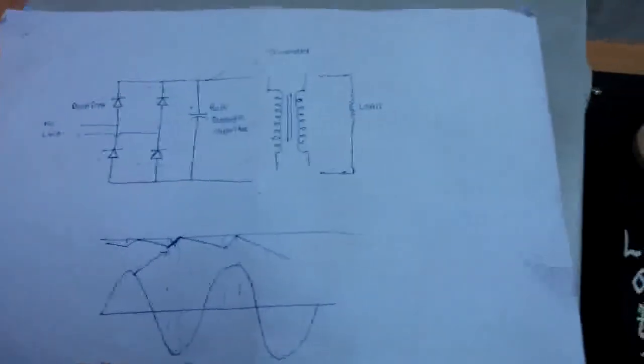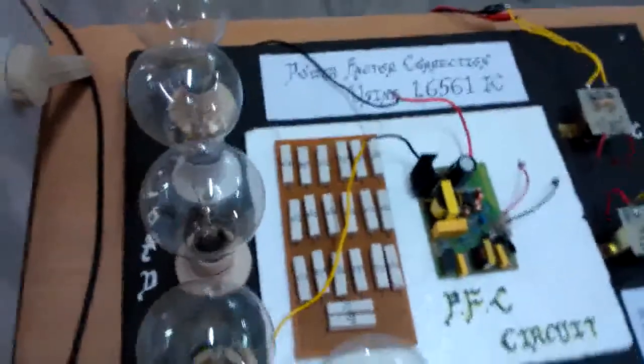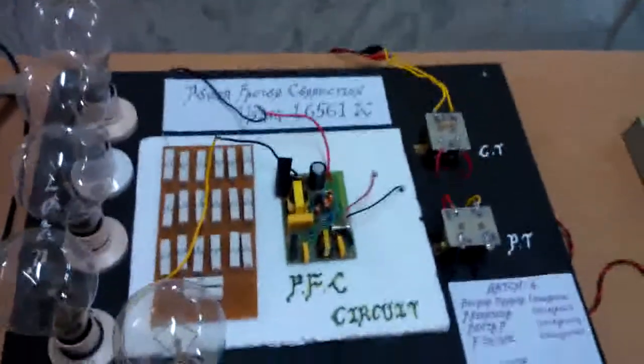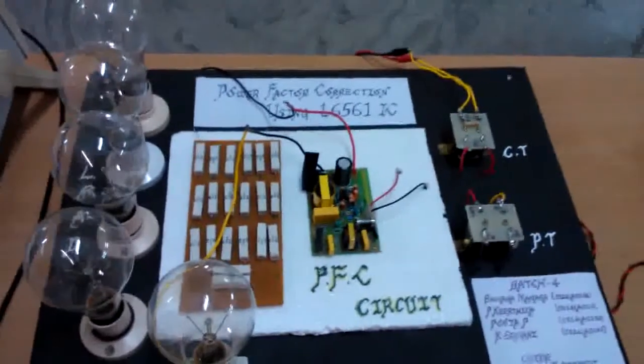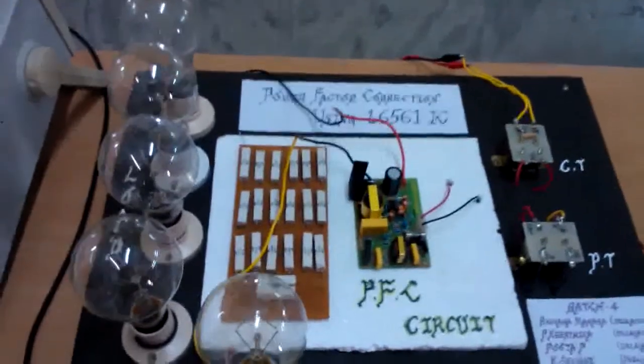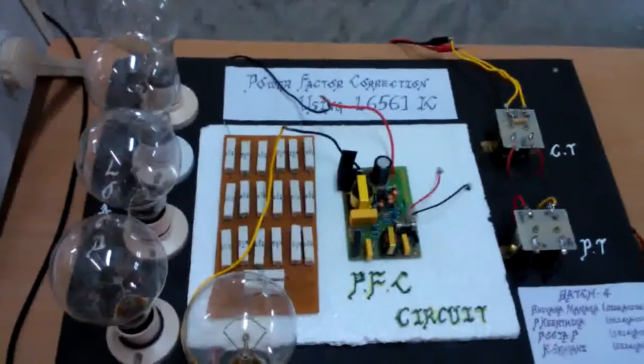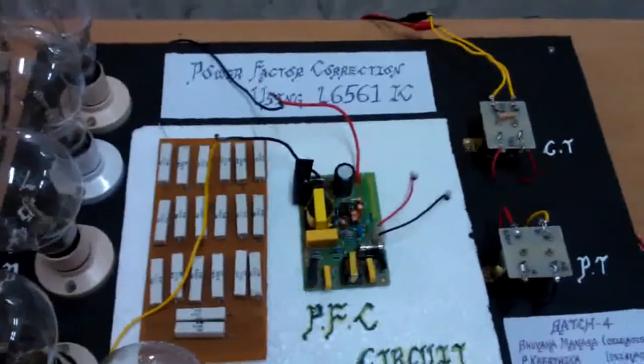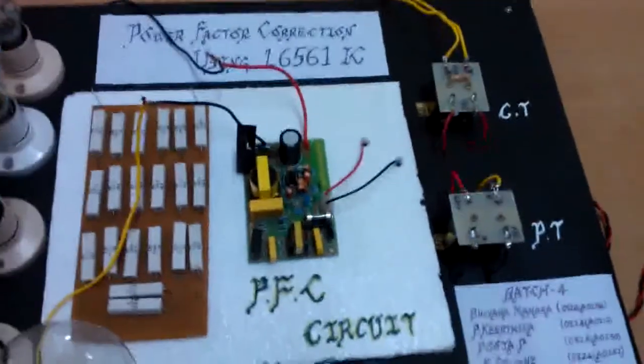Loads are basically of two kinds. One is linear load and the other one is non-linear load. Linear load comprises resistive load, where both current and voltage waveforms are in phase; inductive load, where the current waveform lags the voltage waveform; and capacitive load, where the current waveform leads the voltage waveform.